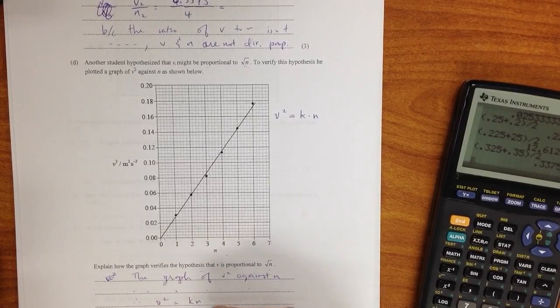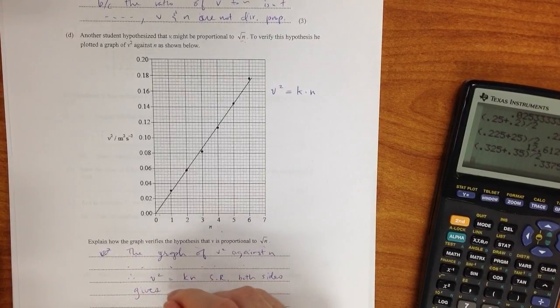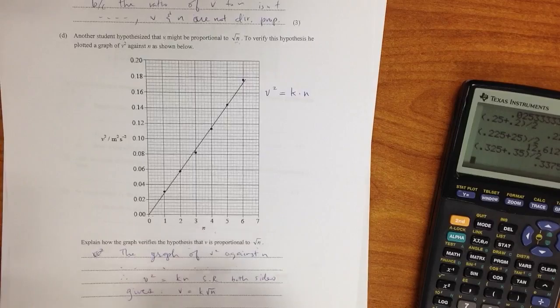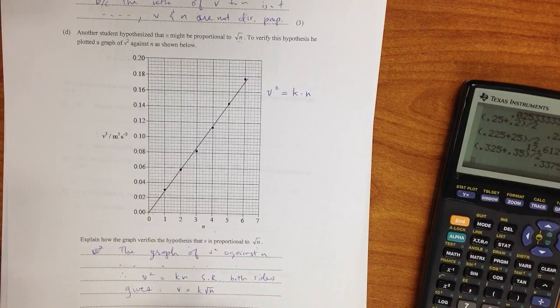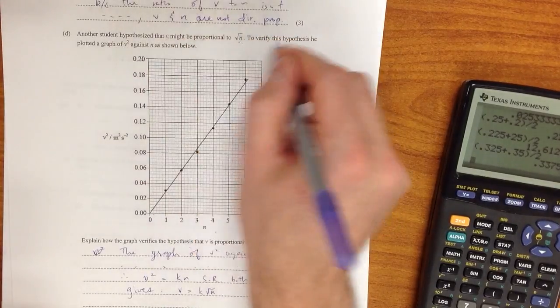That's a relationship. And then you say square rooting both sides, write out square rooting, gives v is equal to the square root of a constant, which is just a constant, times the square root of n. So that's how you explain. Right, there it is. You have to square root both sides to prove the theory that the student proposed.